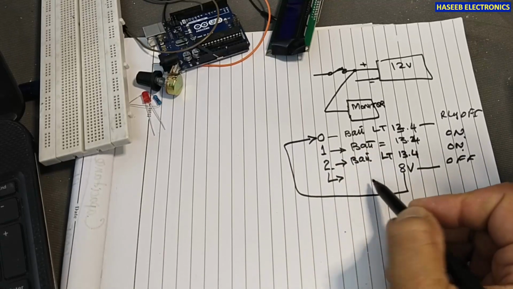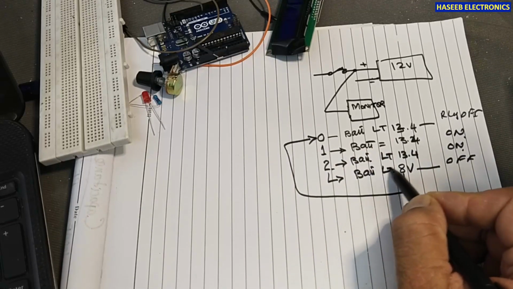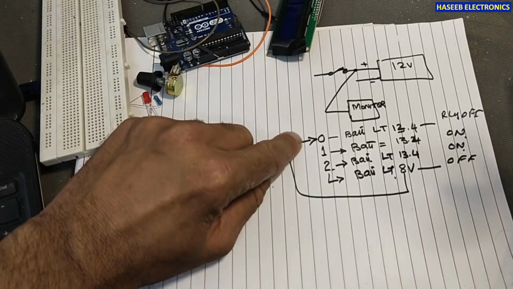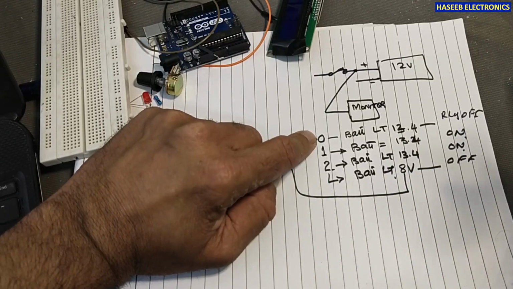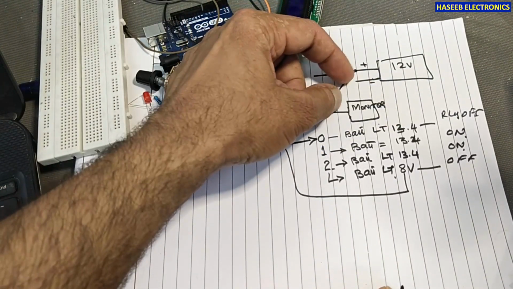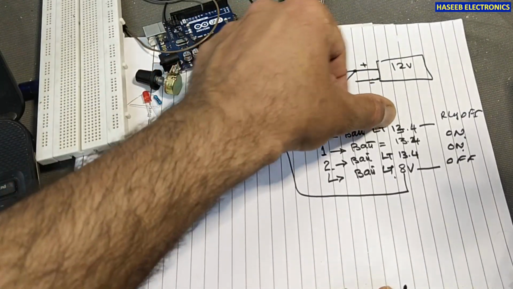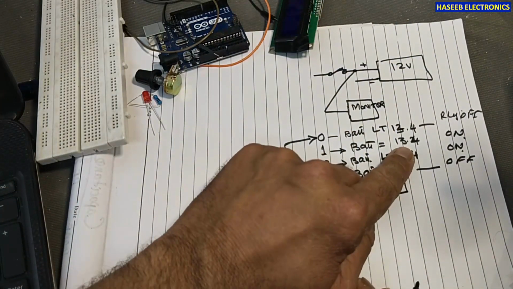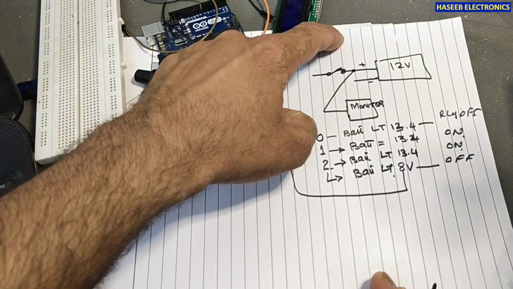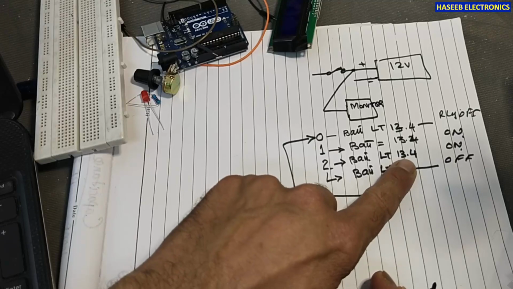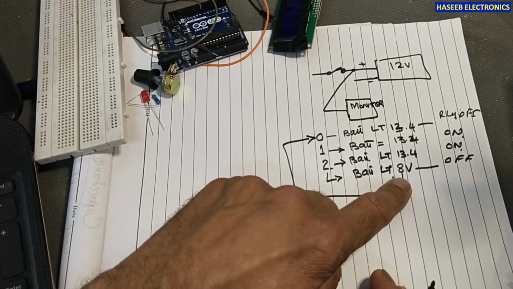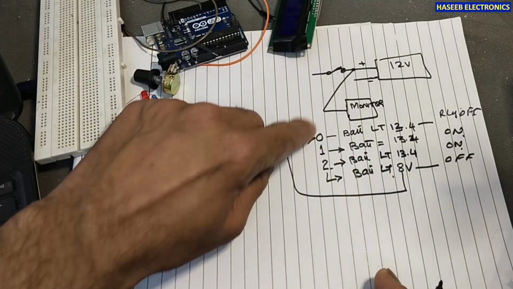This is our process. When the battery is less than 8 volt, it will go back to battery management 0. When the battery is less than 13 volt, or we can say it is empty, it will start charging. Relay will remain off. When it reaches 13.4 volt, relay will be on. When it is on, it will disconnect, and it will remain disconnected when the voltage is between 13.4 volt and 8 volt. When it reaches 8 volt, again it will go to the reset condition.